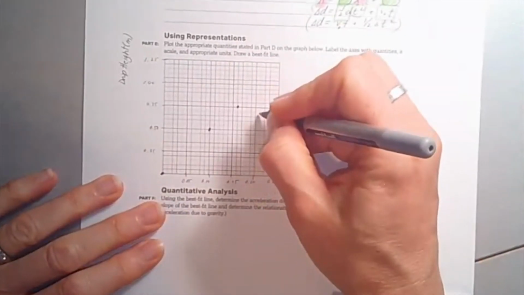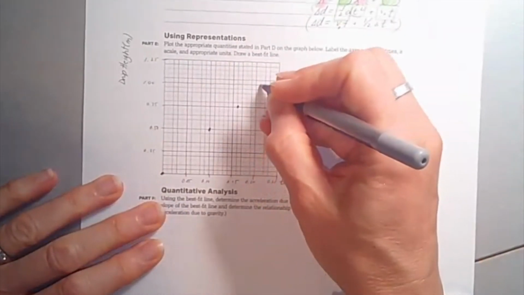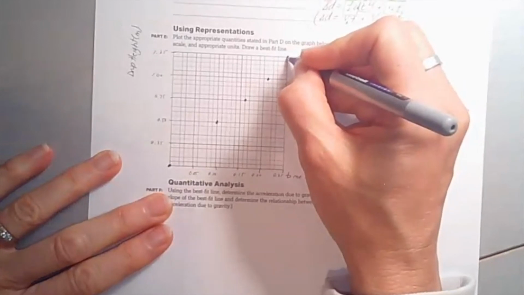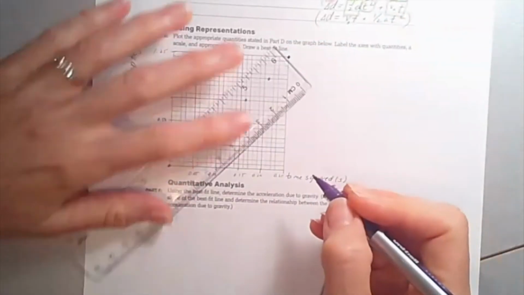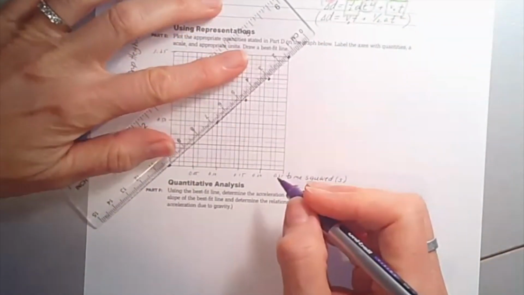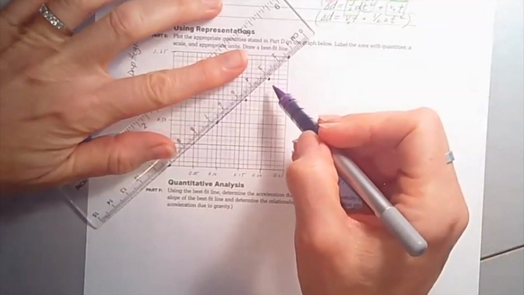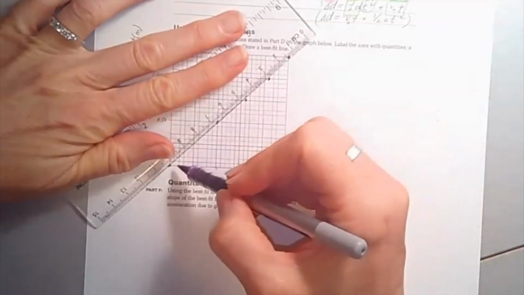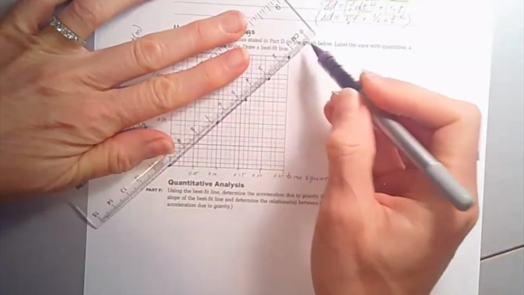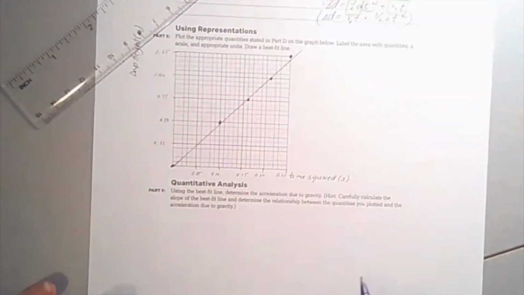Then 0.21 and 1.0. And last, 0.25 goes with 1.25. Now this roughly makes a straight line. When I do this, I want to make sure I make it a nice balanced line. And there's my best fit.